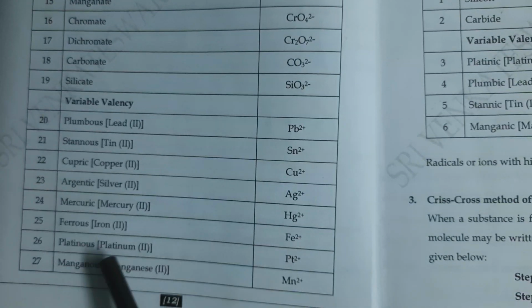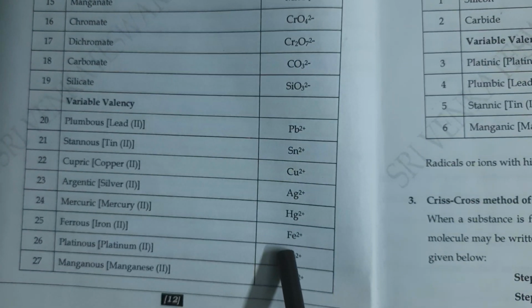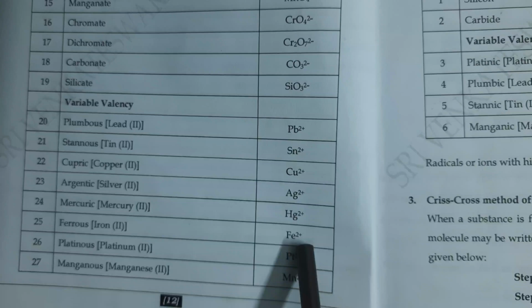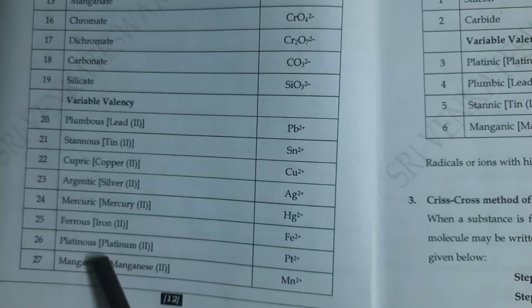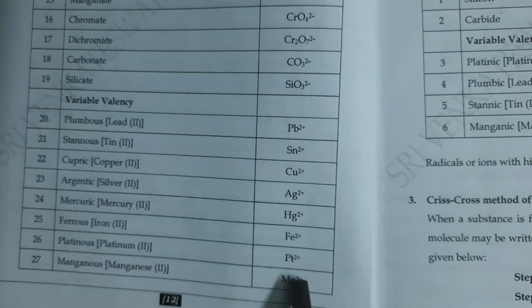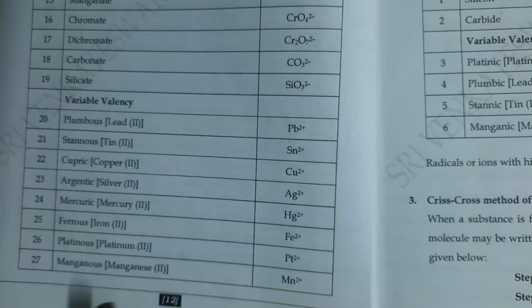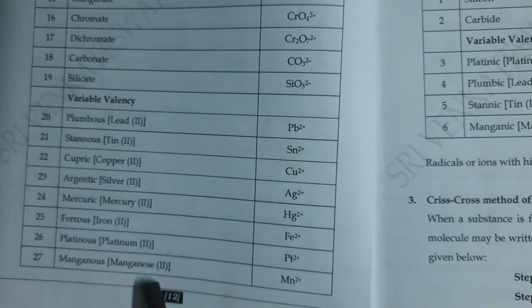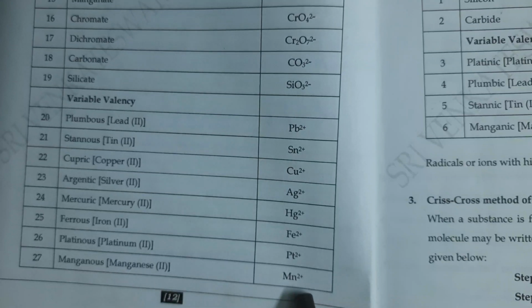Now ferrous, iron, Fe2 plus. Platinous, platinum 2, Pt2 plus. Manganous, manganese, Mn2 plus.